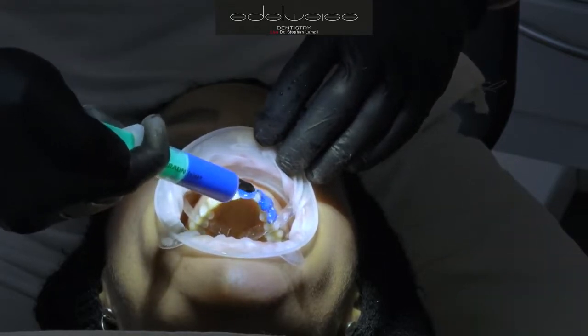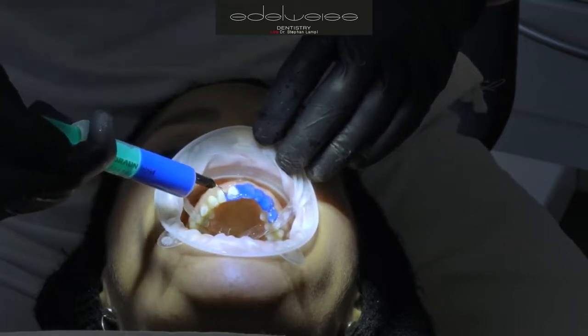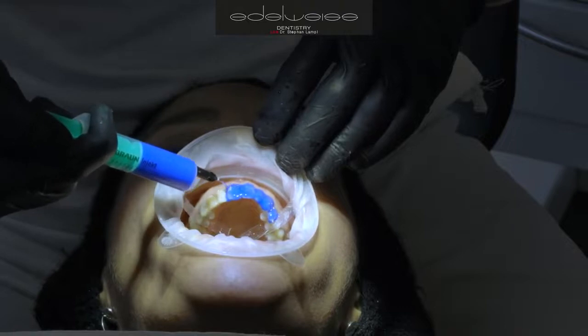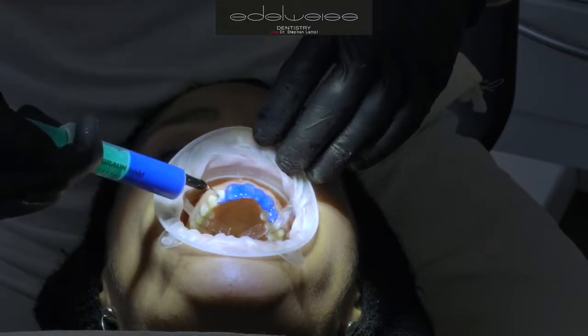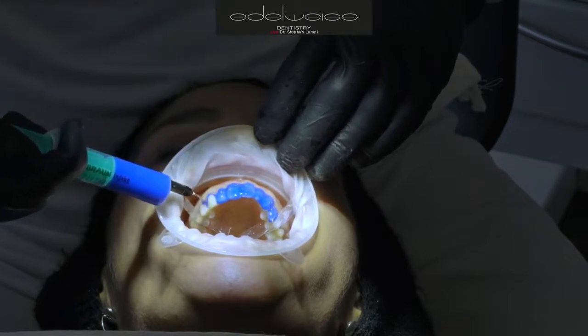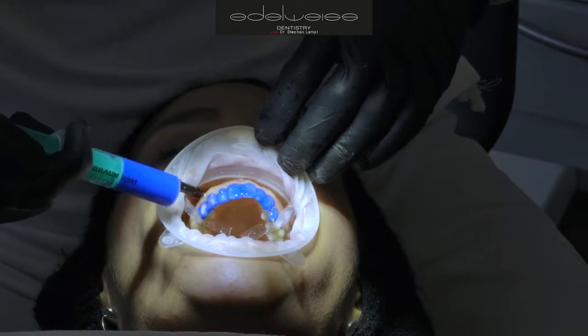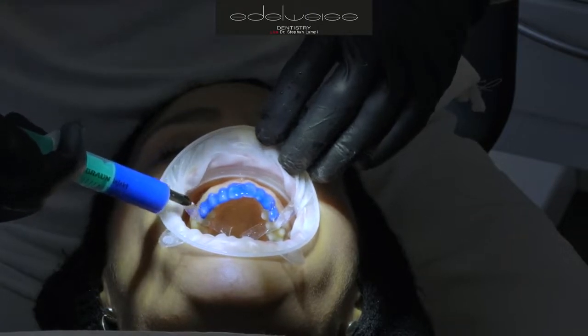I overlap the incisal edge with the etching, because we're going to lengthen the incisal edge a little bit, so I'll make sure that there too I have good adhesion performance.